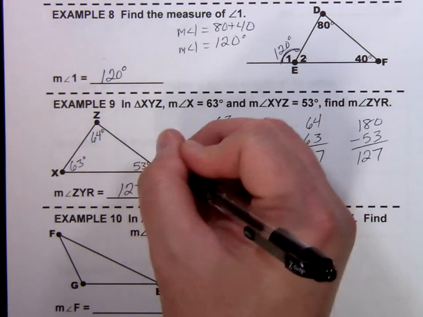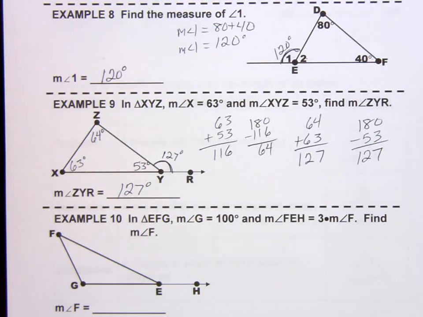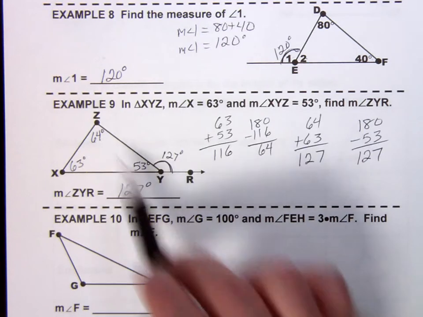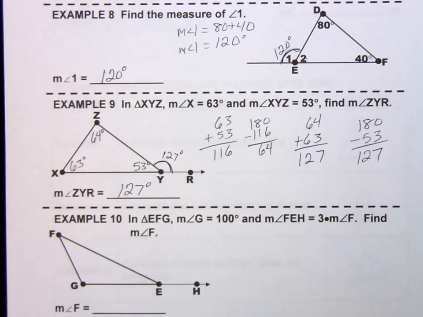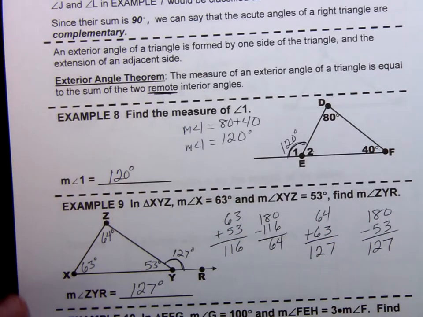So there's 2 different ways to do that one. And in this case, knowing what a linear pair is actually quicker and easier on this problem. But just to show you that it did work the other way as well, just to prove that that exterior angle is equal to the sum of the 2 remote interior angles, we went ahead and did it both ways. There will be times that you need to use this because you won't be able to use the other. So let's look at example 10.